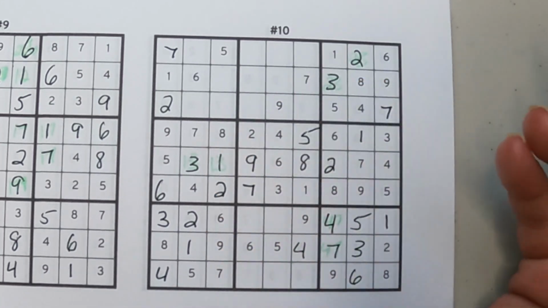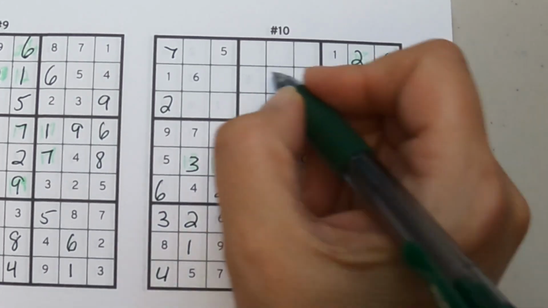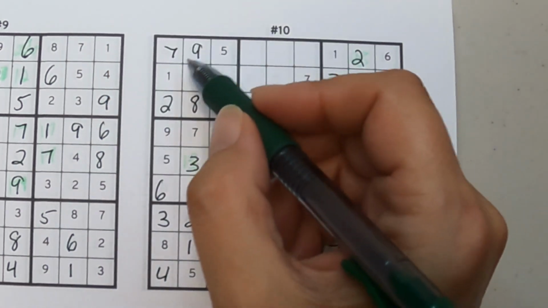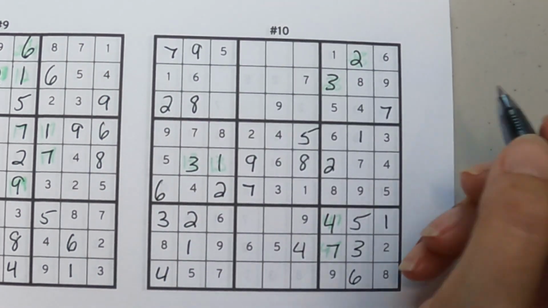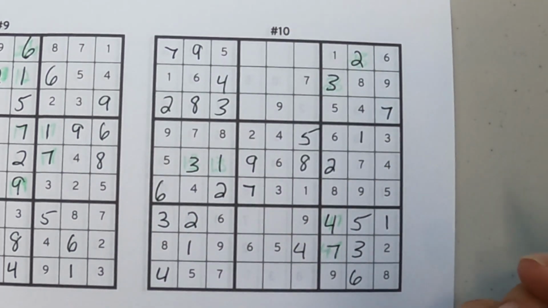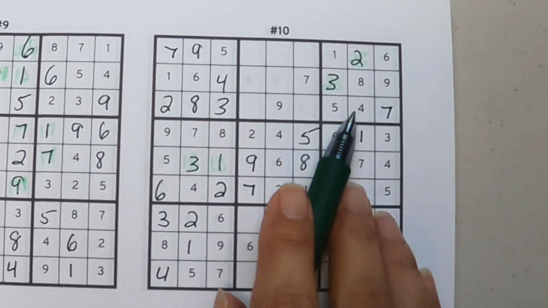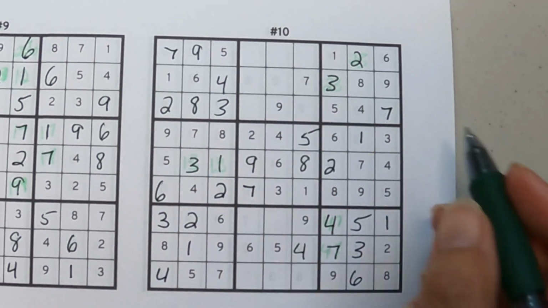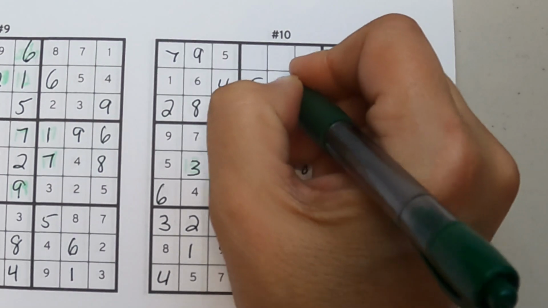For this column, we're missing 8 and 9. We've got a 9 here, so 8, 9. For this box now, we're missing 3 and 4. We've got a 4 here, so 3, 4. For this row now, we're missing 2 and 5. We've got a 2 here, so 5, 2.